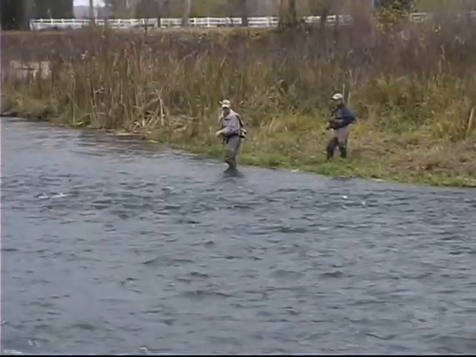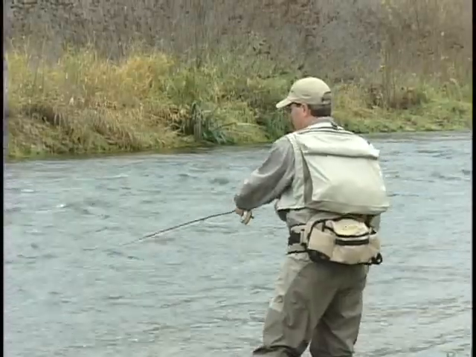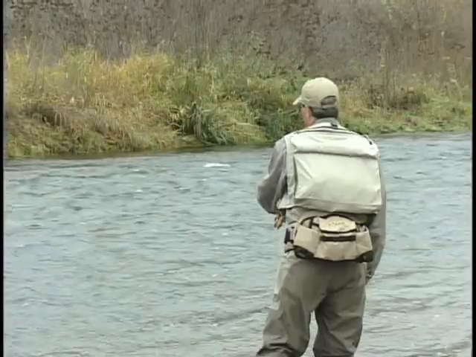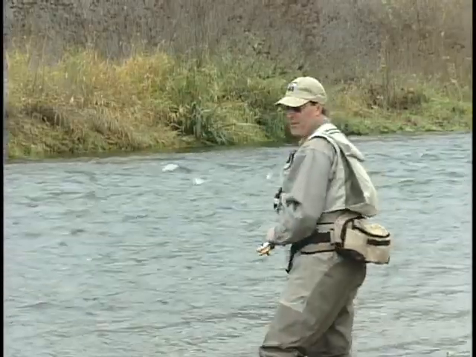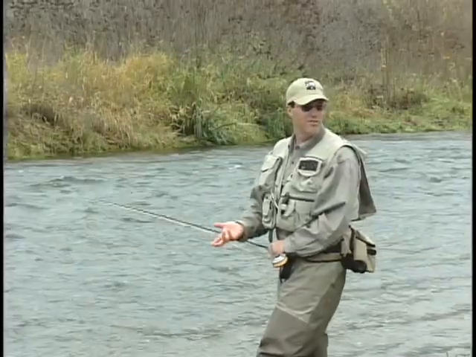So I'm going to flip it over. This is actually an easy lob right here. And I'm just Euro nymphing right now. So you're slightly pulling the nymph just a little bit faster than the current. Right, and you'll see it looks strange. It looks like, hey, there's drag on that fly. Well, that's on purpose. Yep.